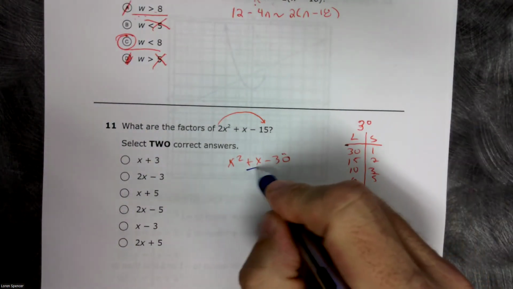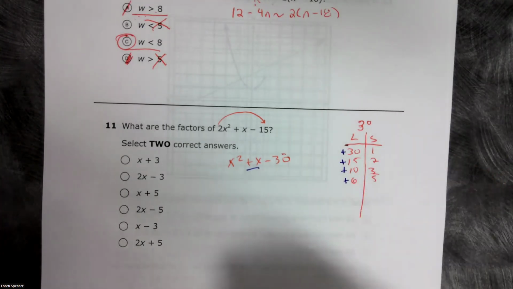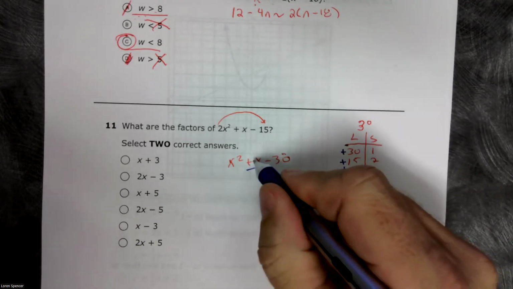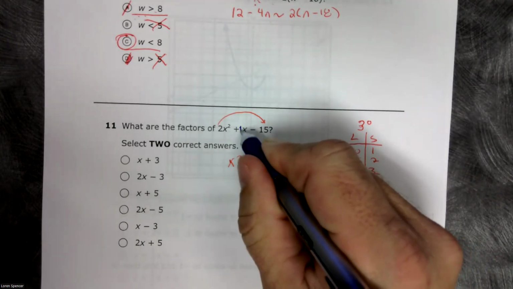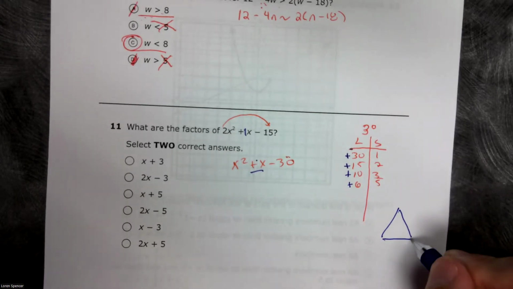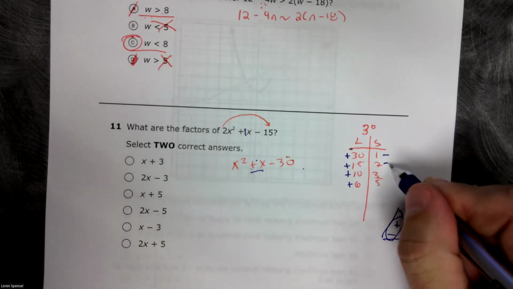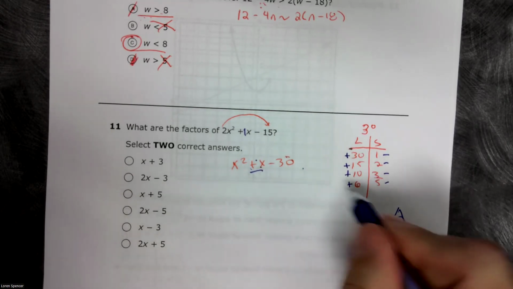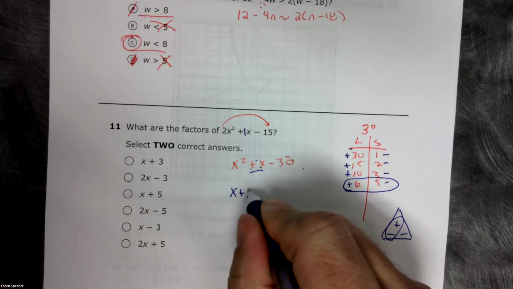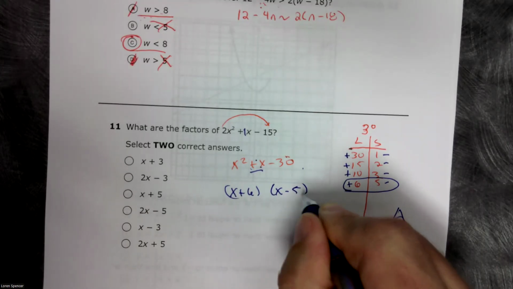Because this is a positive, I know these have to be positive, right? Because we always pay attention to the middle term. Now this is like having a positive 1 there. So I'm going to make my triangle, and I have a positive and a negative, which means these have to be negative, and I have to end up with a positive 1. Well, that gives it to me. So this is going to be x plus 6 times x minus 5.